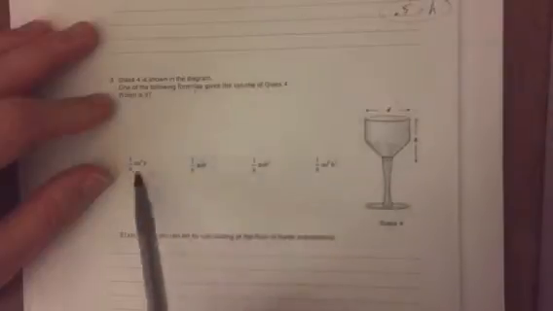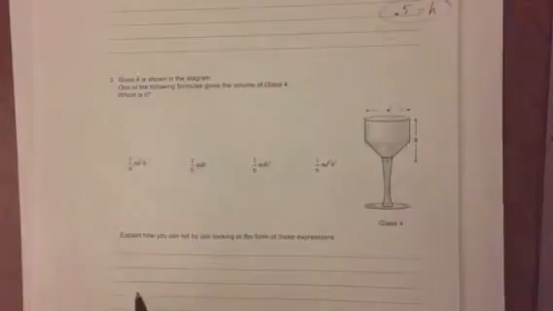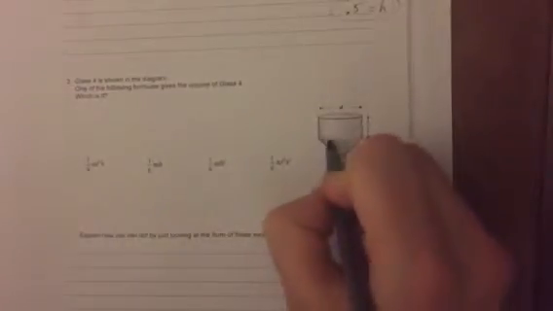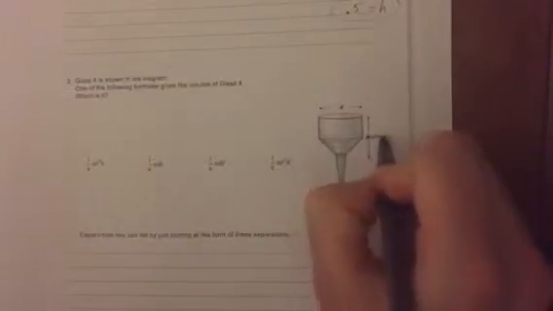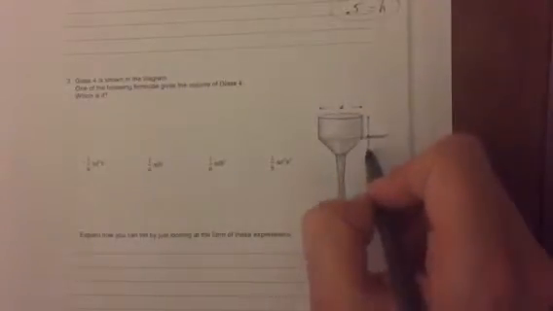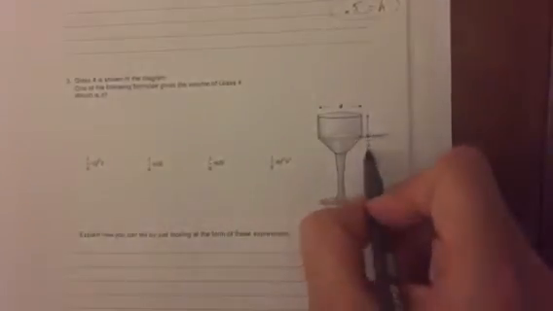The last question here, glass 4. So this is glass 4. It's shown in the diagram, and we need to figure out which formula gives us the volume of glass 4. There are a couple of things happening here. I will say that one of the assumptions they make, that they don't tell you, is that this right here, they split in half. So the height is actually split in half. It doesn't have to be that way, but in this case, they do split this height in half in order to make this. So that is an assumption there.